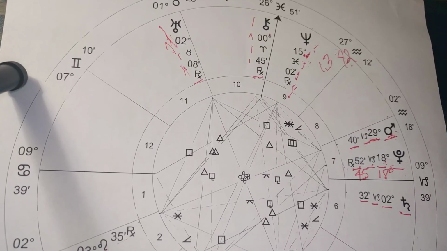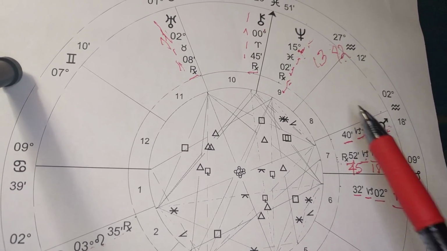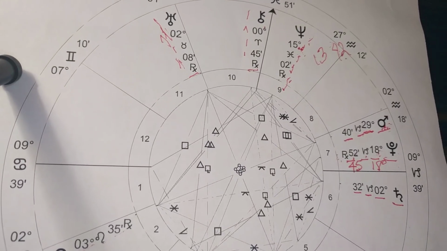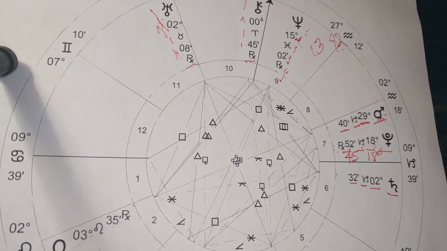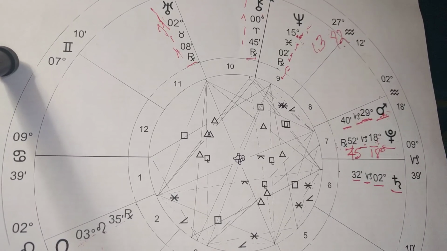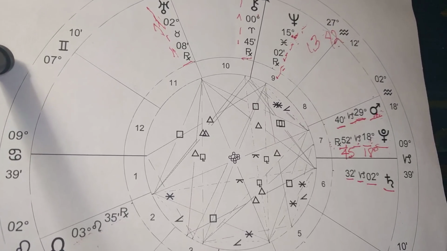So when a planet is moving slowly, the minutes are more important. When there is an outer planet, the minutes are more important. And it helps with the exact conjunctions, oppositions, trines, squares. It helps with the exact aspects when those are exactly formed.